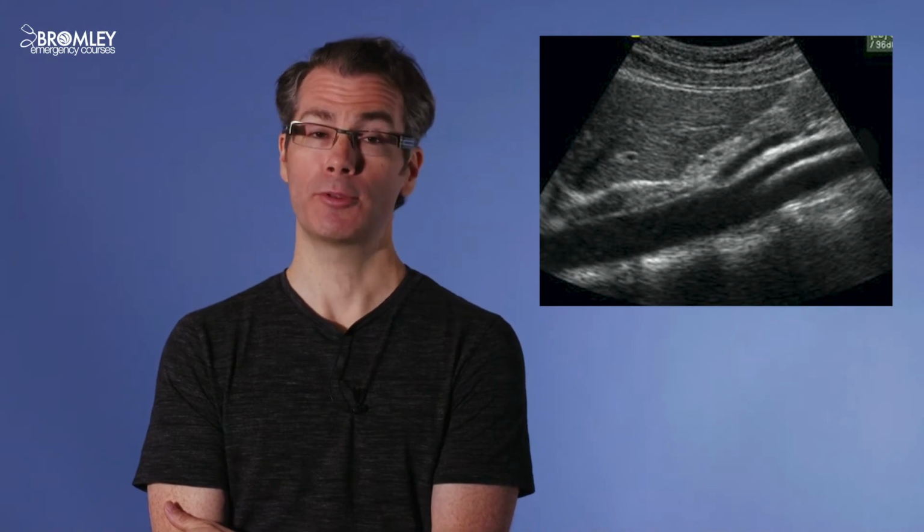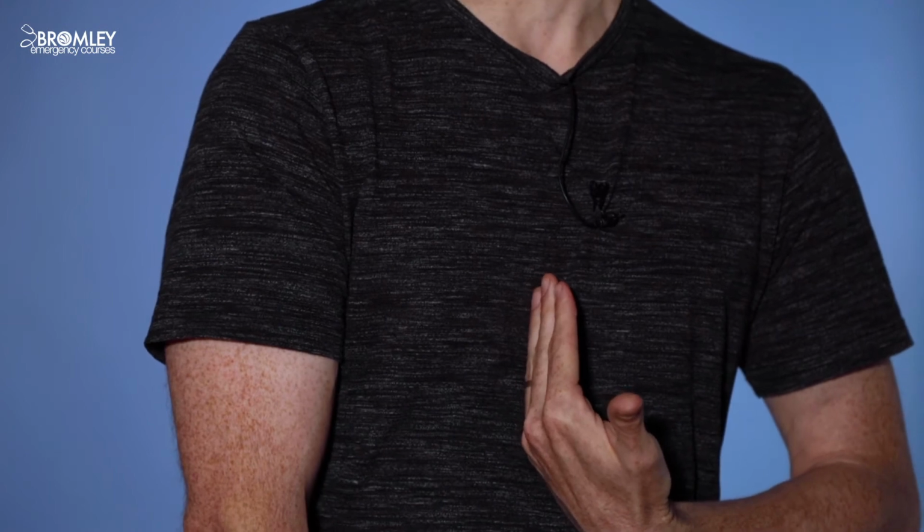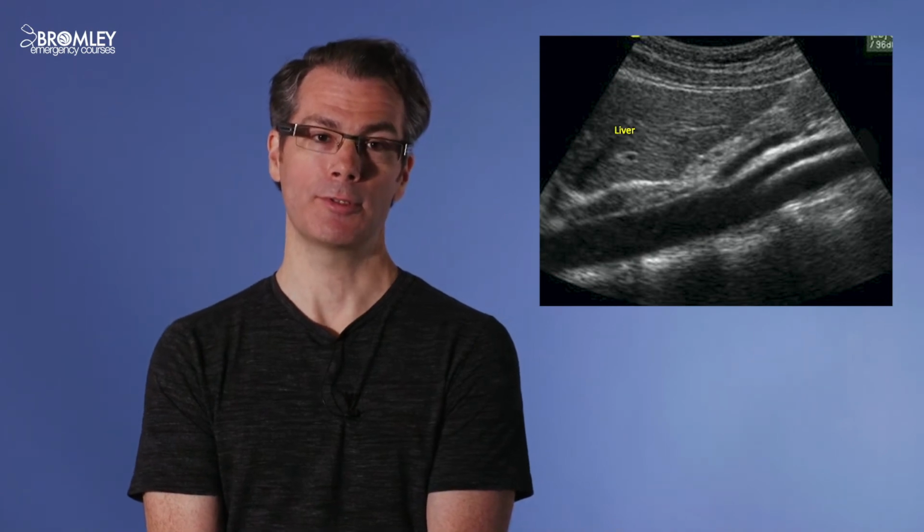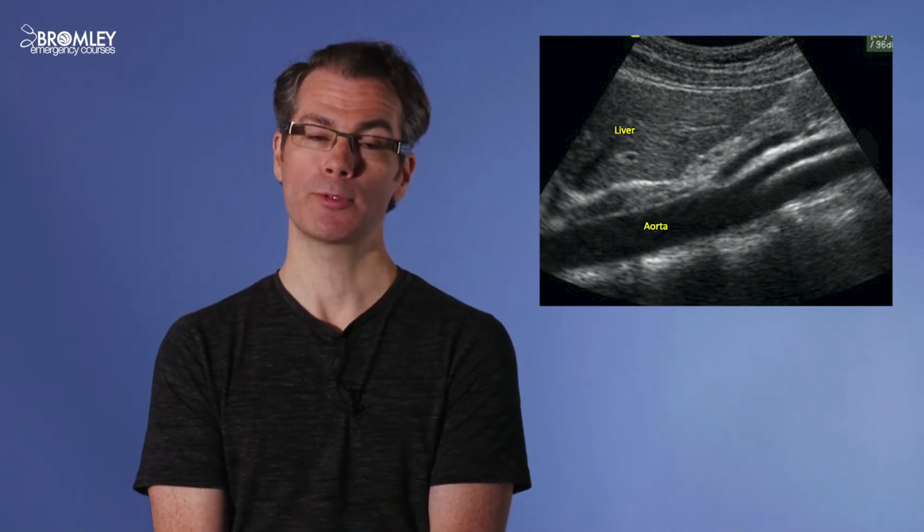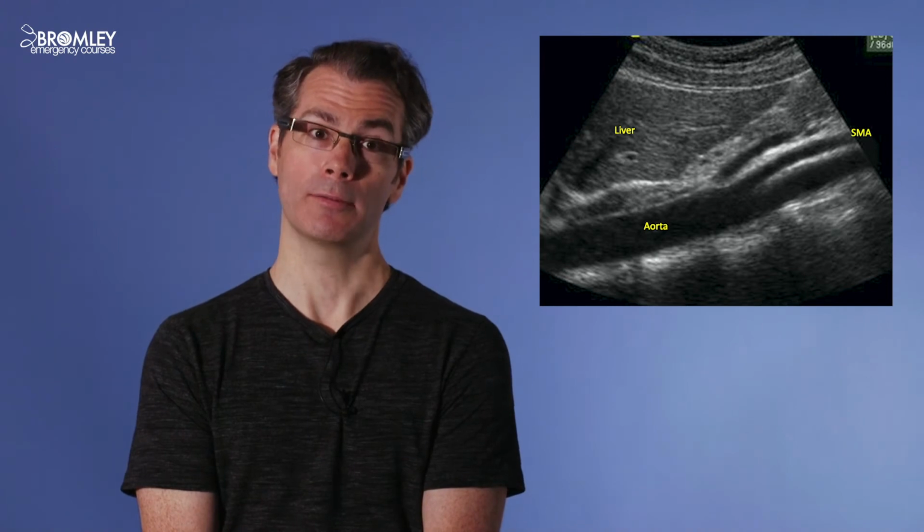So here we've rotated the probe through 90 degrees, so we're in the long axis, with the probe marker to the patient's head. So at the top of the image, we have the liver. Deep to this is the aorta, and you can also see the SMA, which branches off the aorta and runs along parallel to the aorta and just anterior to it.